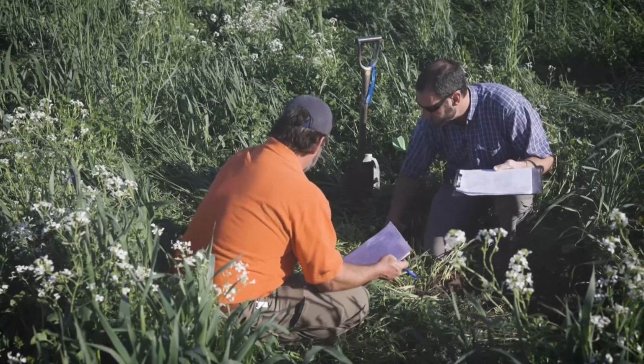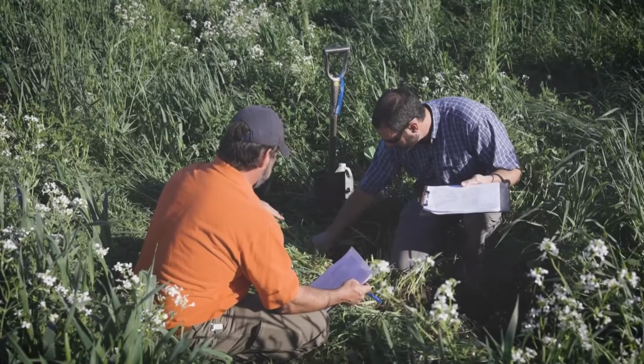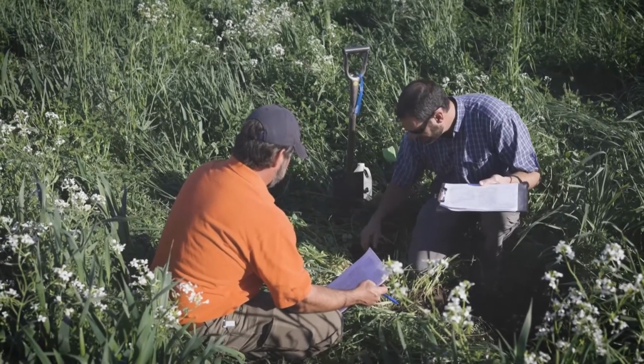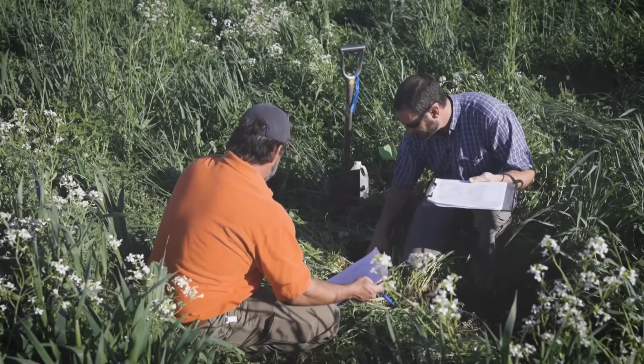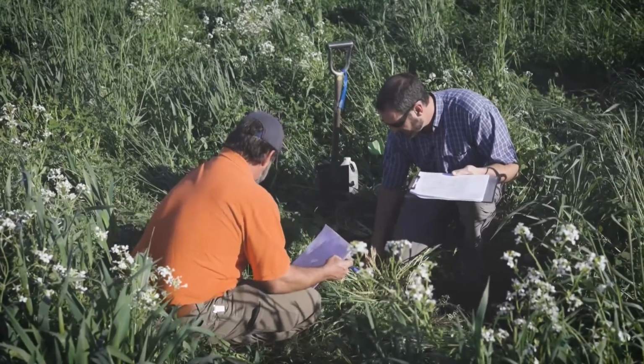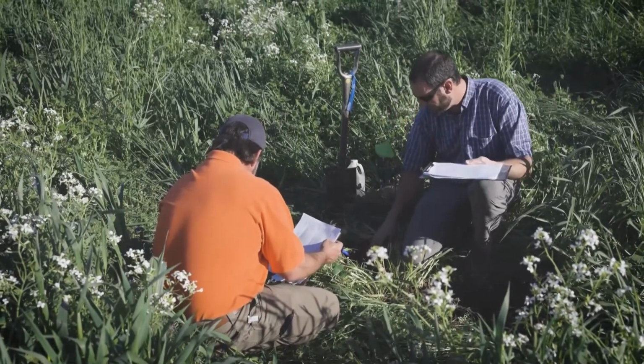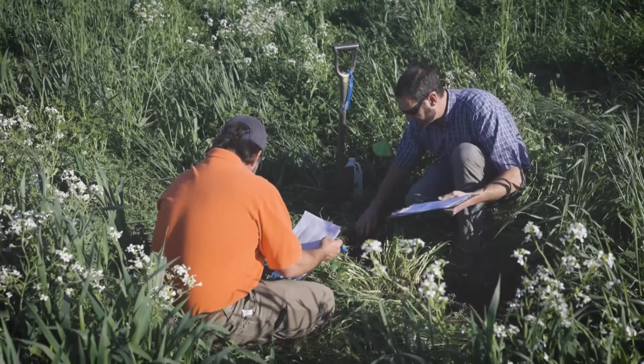The millet, so straw over here, but the wheat straw seems to be gone. The wheat straw is gone because, of course, in thinking of those species, the ones with the higher C:N ratios are going to stick around a little bit longer. Of course, the legumes like the cowpeas are going to be pretty much gone.